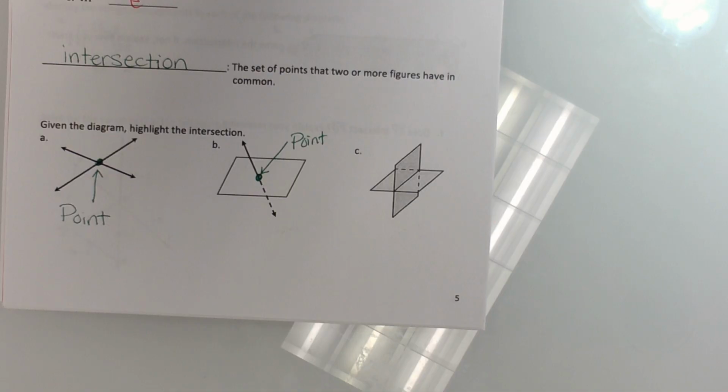The last picture that we've got here is two planes that are intersecting. You've got two flat sheets of paper essentially hitting one another. And you have two flat sheets of paper hitting one another, creating a picture that looks like that. The intersection is where they touch. Where do these two note cards touch one another? Middle, all the way along this.